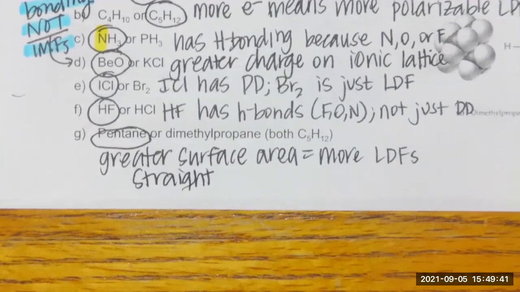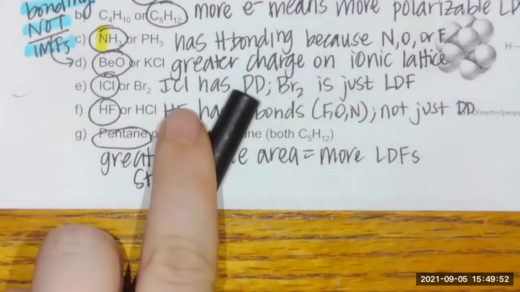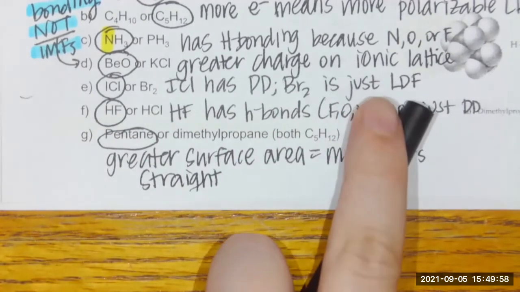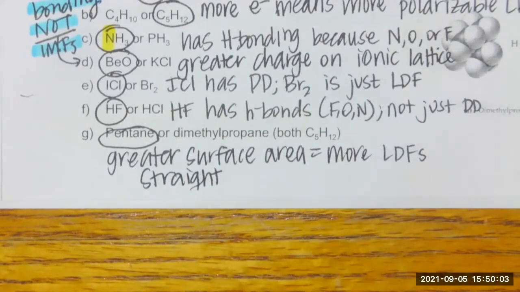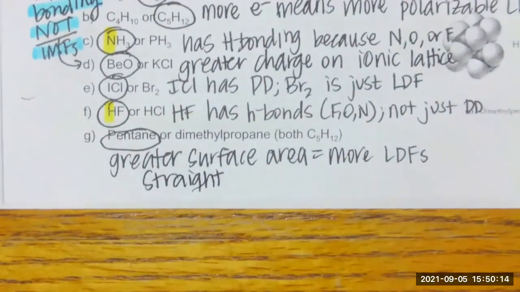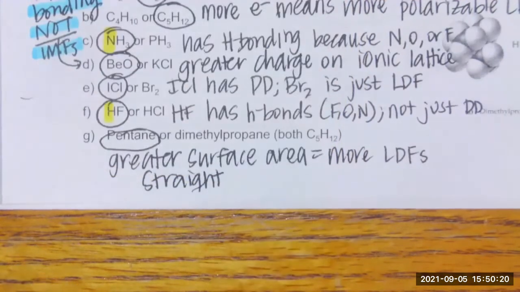Part E, ICl, the iodine and the chlorine don't pull on each other the same. It will be polar, so it has dipole forces, whereas the bromines only have London dispersion. So of course, dipole is going to beat out London dispersion. HF and HCl are both polar, but HF can make the hydrogen sandwich, which is stronger.